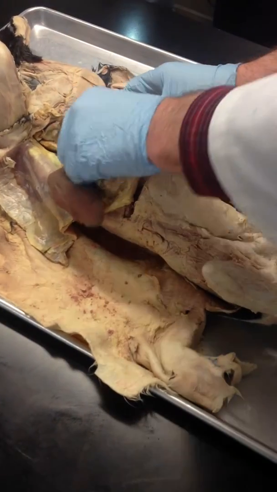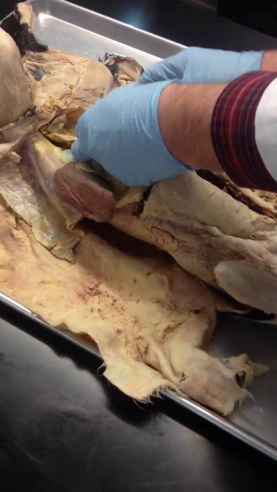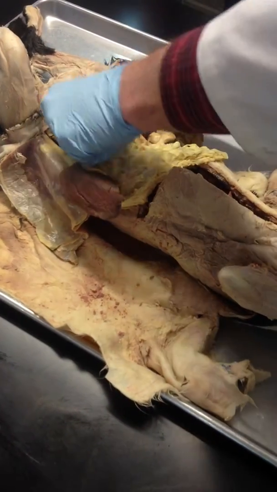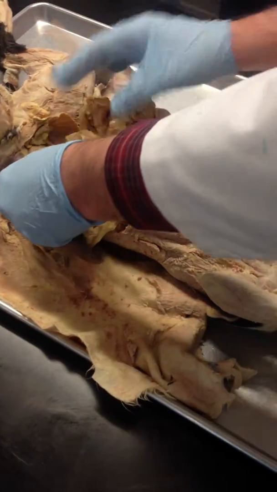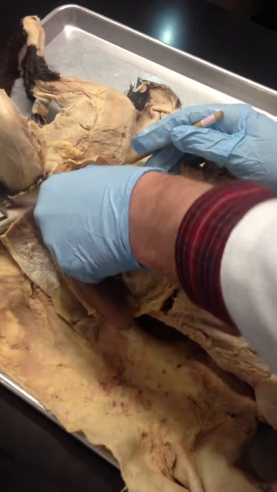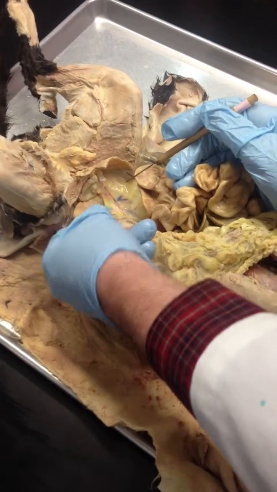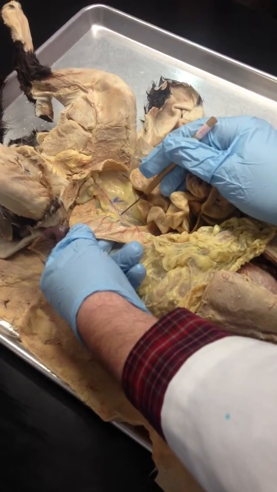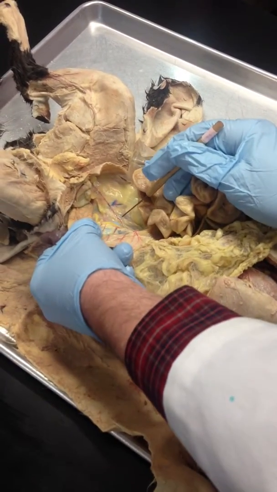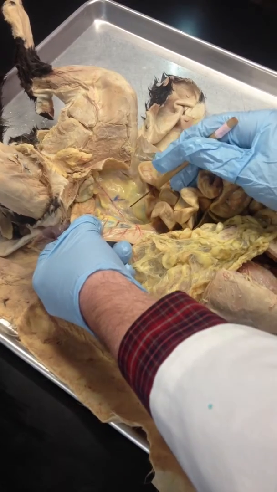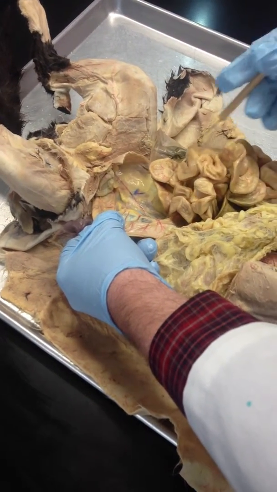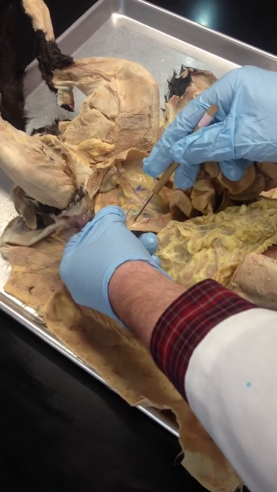And then we have the large intestine again. I'm trying to see here, there's a piece of connective tissue. Again, it's clear in this case. That's the mesocolon. So mesentery attaches the small intestine. Mesocolon attaches the large intestine.